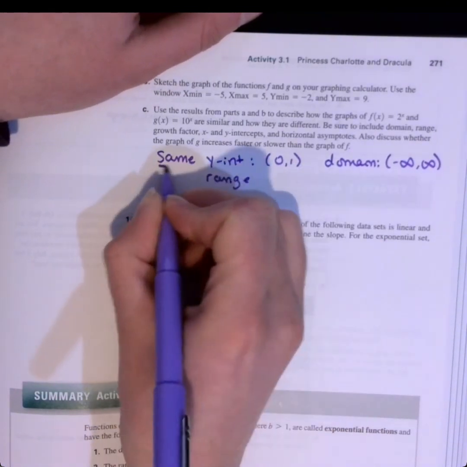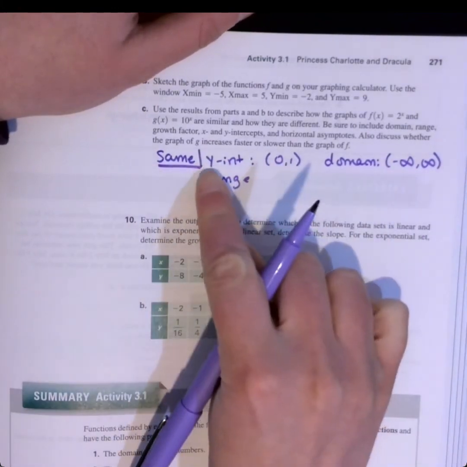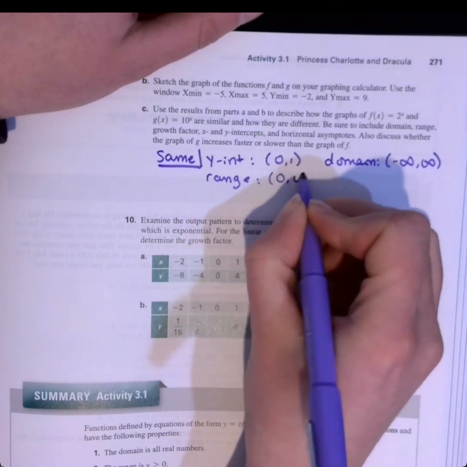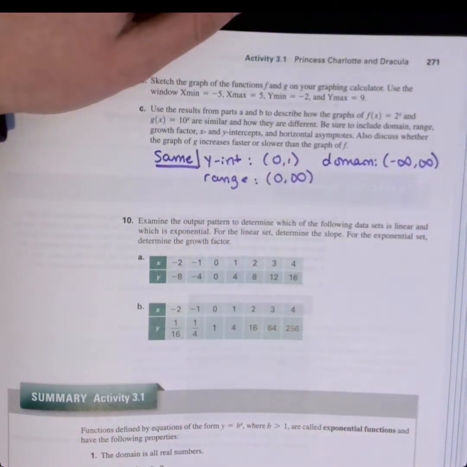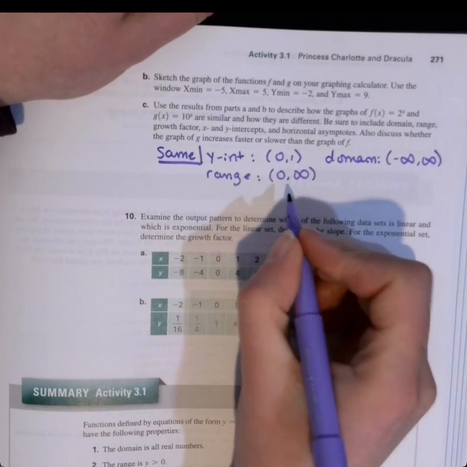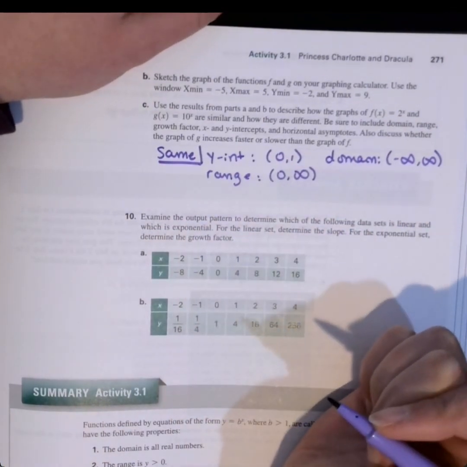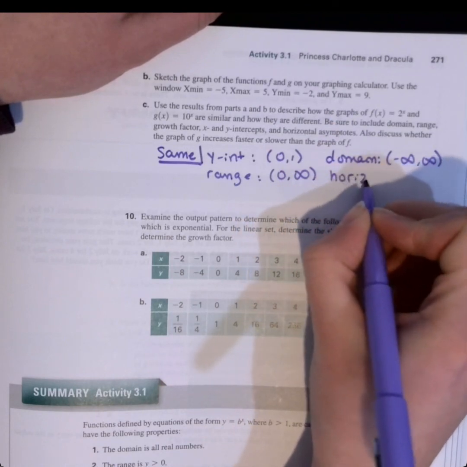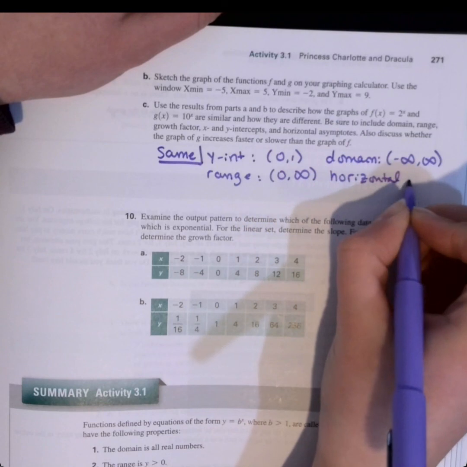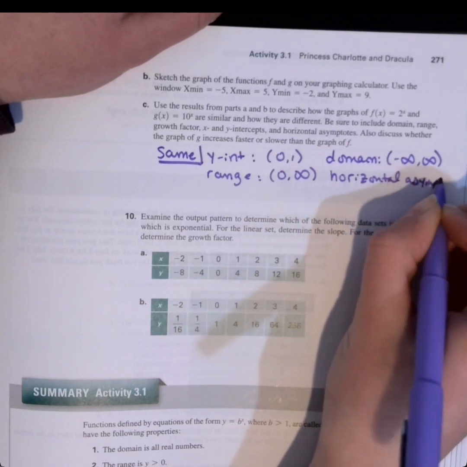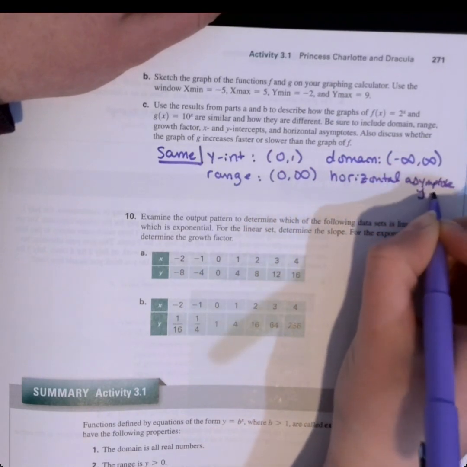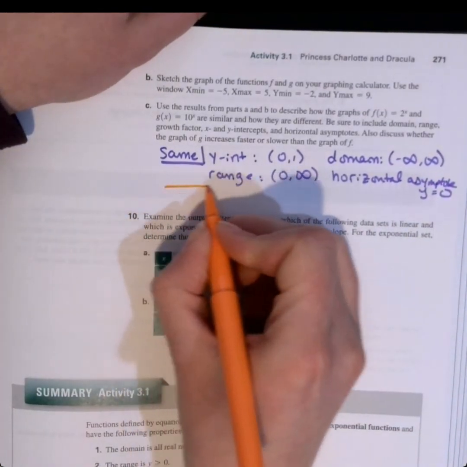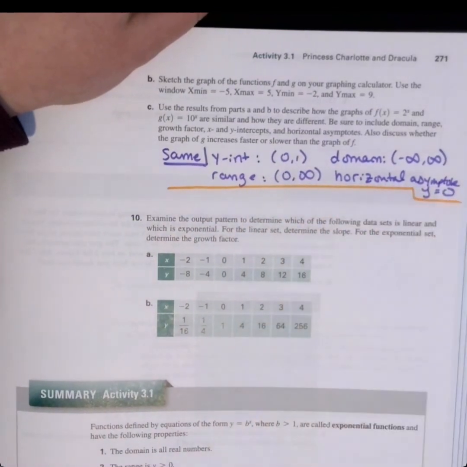I'm going to just underline same because this is my box of same stuff. The same y-intercept, the same domain, the same range of 0 to infinity because they were not going below 0 as output and they weren't even getting to 0 as output. And then they have the same horizontal asymptote at y equals 0. So that's a list of the things that they have in common or the same.